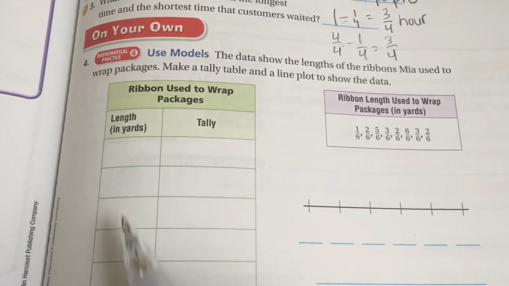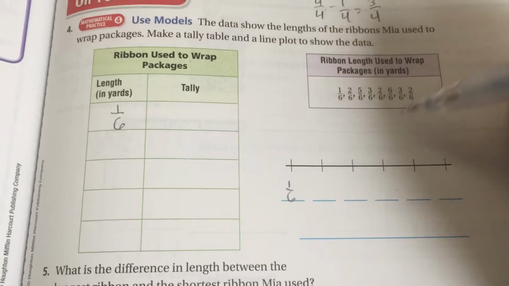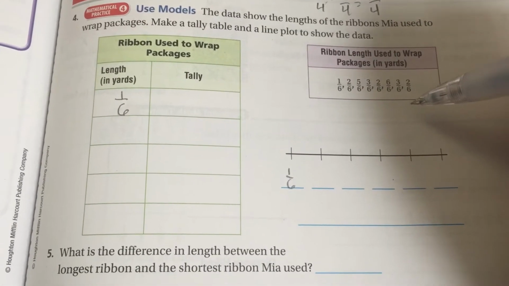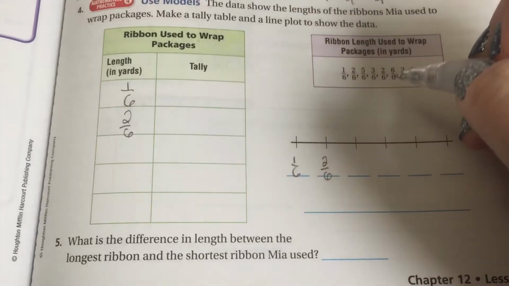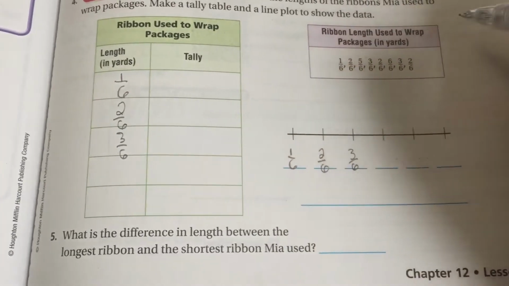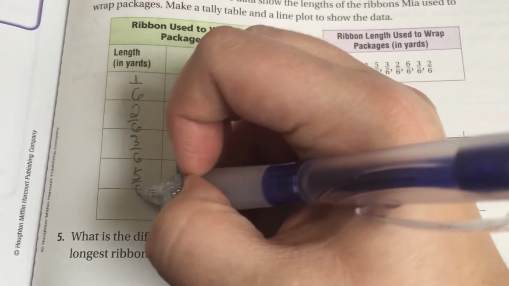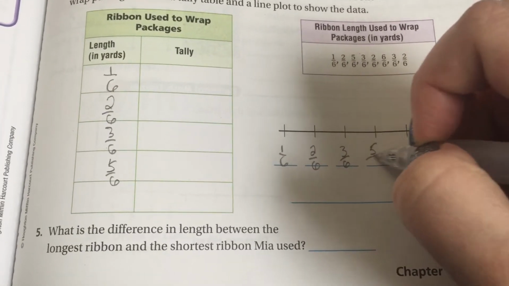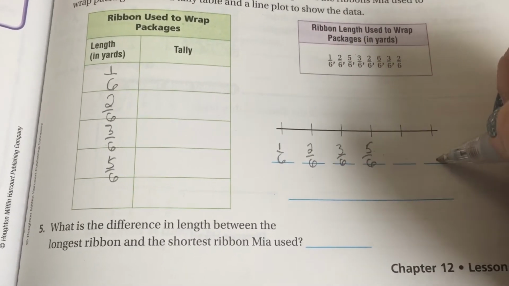So length, I'm going to go from smallest to biggest. Smallest length was 1/6. Next smallest length, these are all in sixths, so that's good. I don't have to look at different size pieces. That makes that better. 2/6 is my next size. Three sixths. No 4s. Oh, there's a 5. Oh, they gave you space for a 4, because it would have been 5, 6. Because there's only 6 on here.